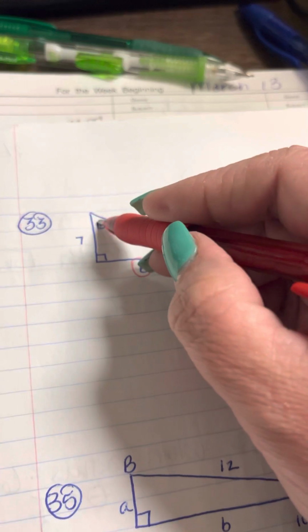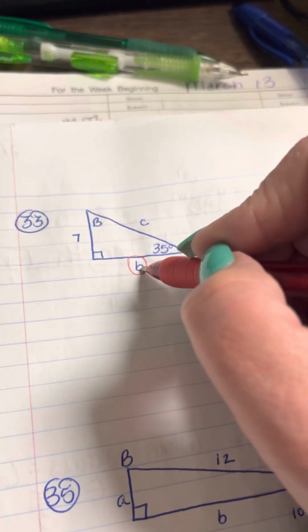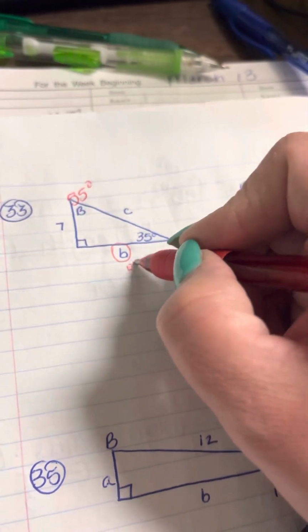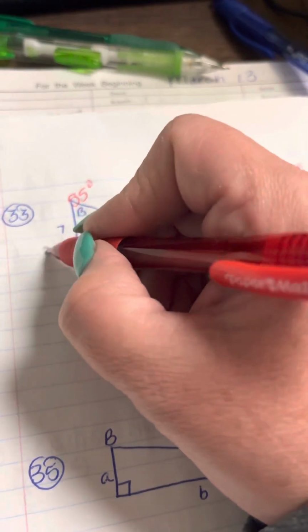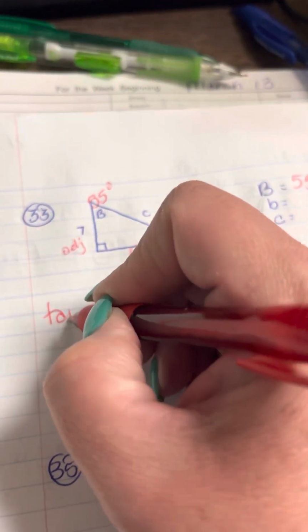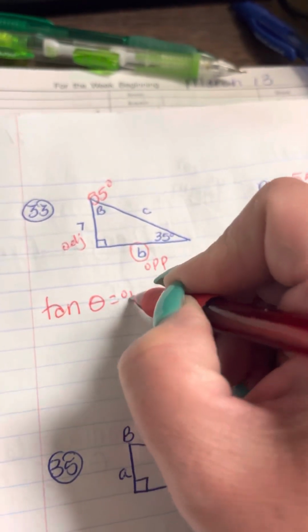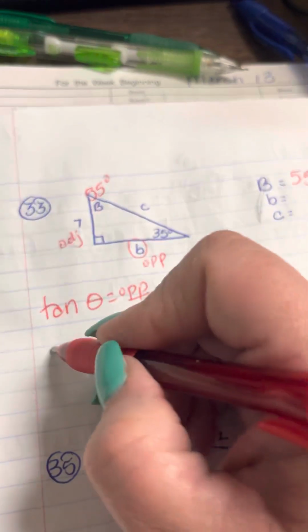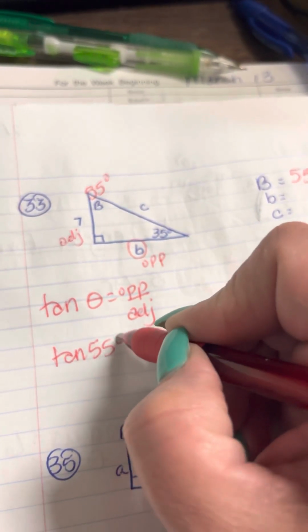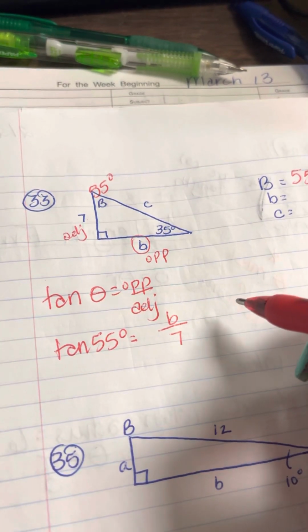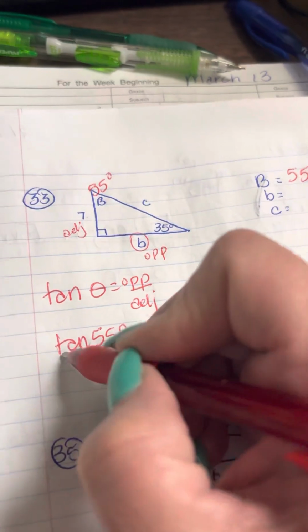And so I have angle B, side B. I know that angle B is 55 degrees. So this is opposite. And then I have this leg, which is adjacent. The trig equation that involves opposite and adjacent is tangent. So the tangent of 55 degrees equals the opposite leg, which is B, I don't know that, over the adjacent leg, 7. Multiply both sides by 7 to get B by itself.